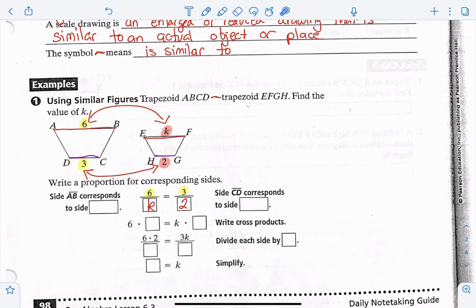So do you see how they pulled from this trapezoid first for the top, this trapezoid second for the bottom, and then again this trapezoid for the top, this trapezoid for the bottom? And you're going to want to make sure that you have proportional sides. So like 6 and K are the same fraction and 3 and 2 are the same fraction, because this is the same side on the two similar figures and this is the same side on the two similar figures. Okay? Because AB corresponds to EF and DC or CD corresponds to HG.